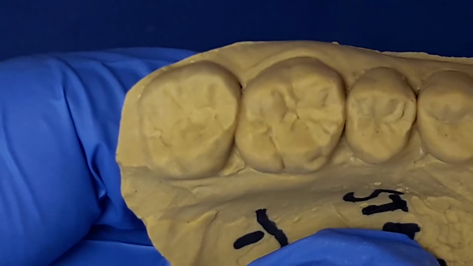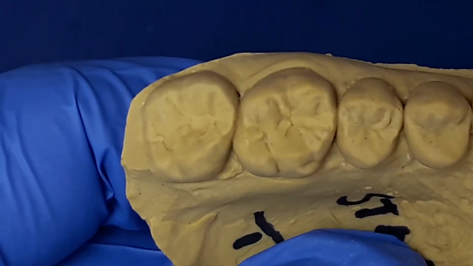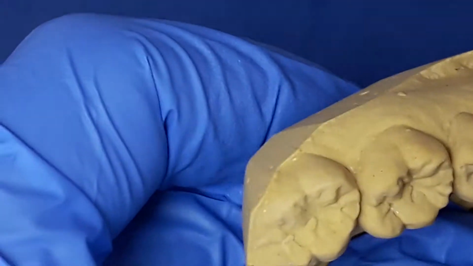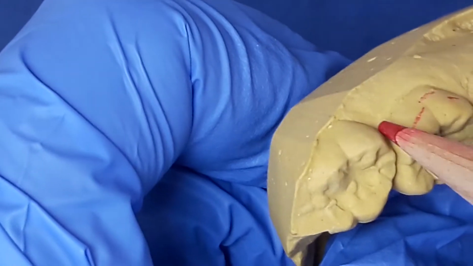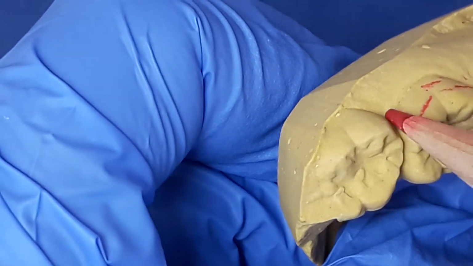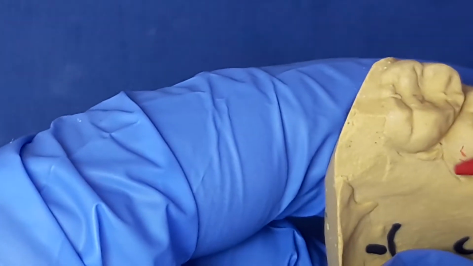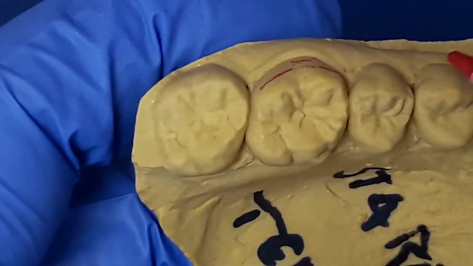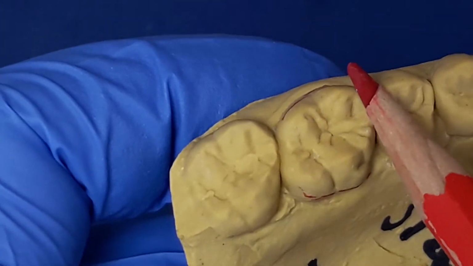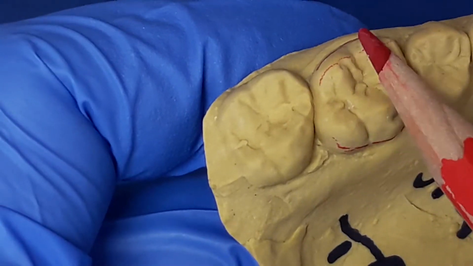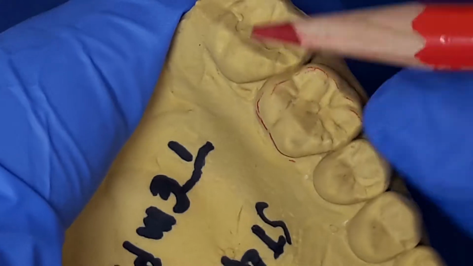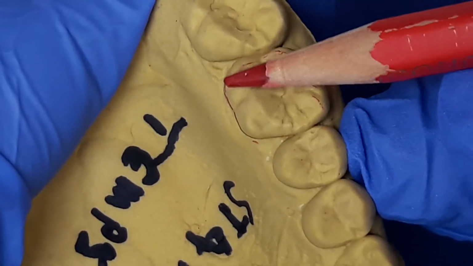There are two shapes of the tooth. The first one is the outline of the tooth, which is the height of contour, the outside of the tooth on the facial and on the palatal. Then comes the inside, what is referred to as the occlusal table of the tooth.